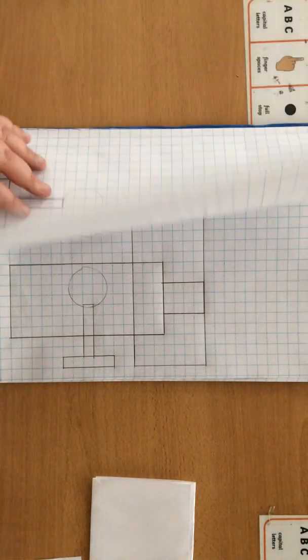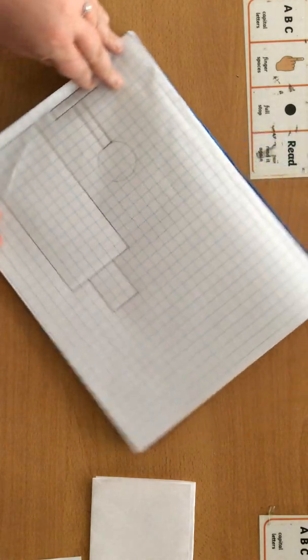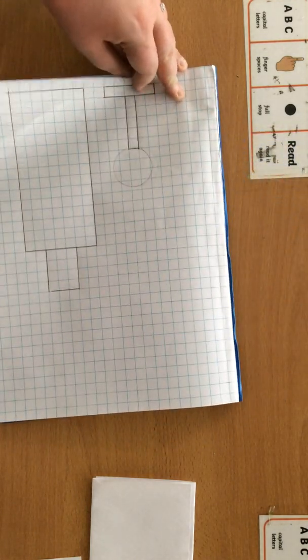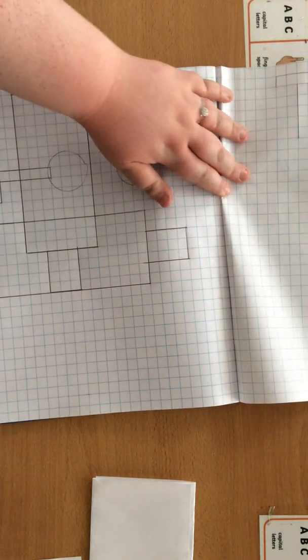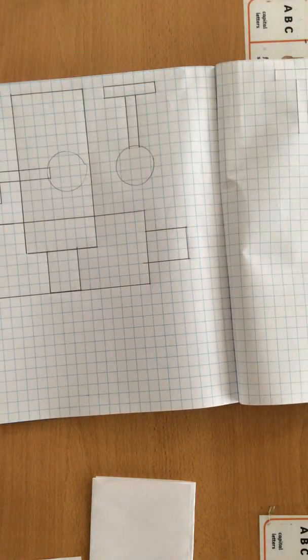So now what we are going to do is turn the page 90 degrees and repeat the image until we get this.